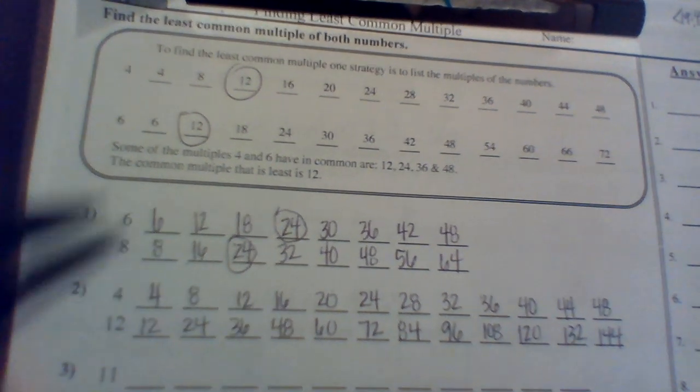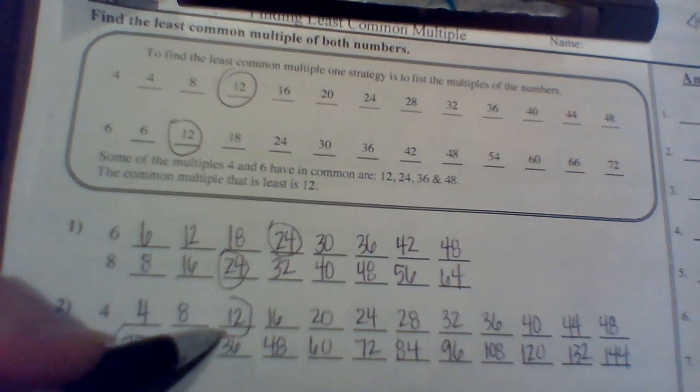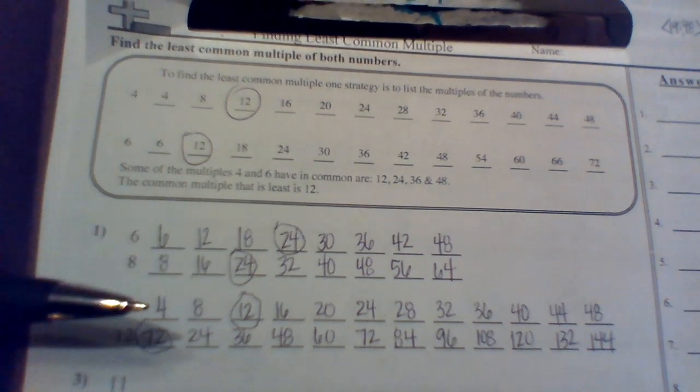So 12 is going to be my least common multiple. Once I come to my least common multiple, I'd stop. So my suggestion, the same thing here, right? I would not keep going. This is just to show you. That's kind of what we're talking about. And that's when we're talking when we need the least, we're talking about the smallest.